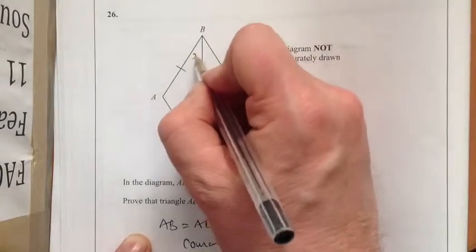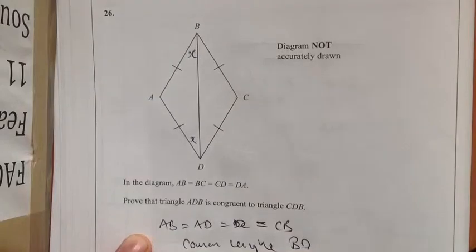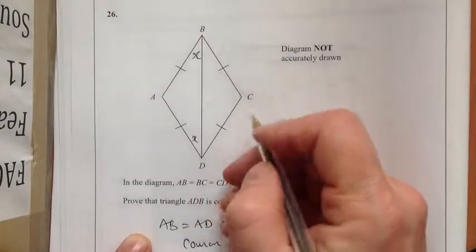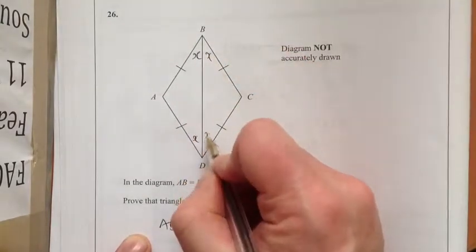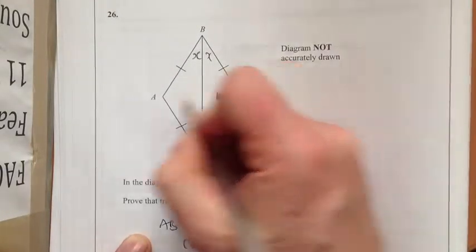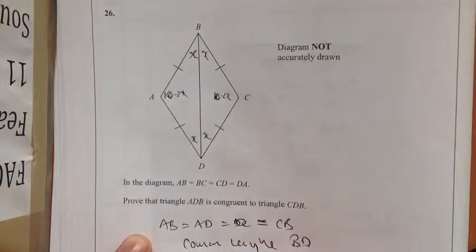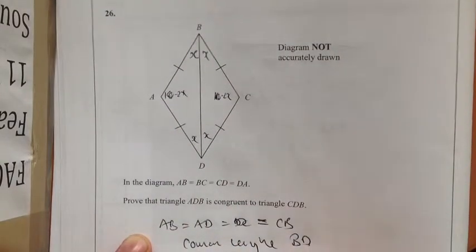Then we've got angles here, x, and because the two triangles are the same, this is isosceles, so they will be the same, and this will be 180 minus 2x, as will this. So all angles the same. All angles the same as well, therefore congruent, all angles the same.